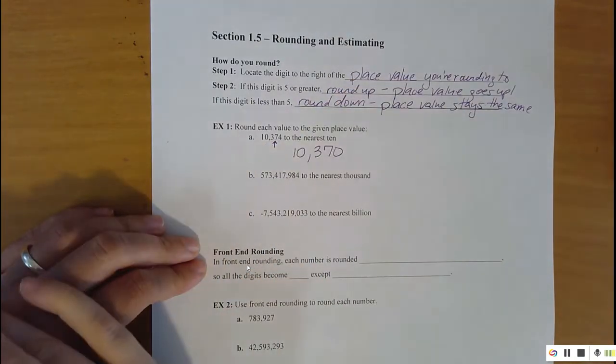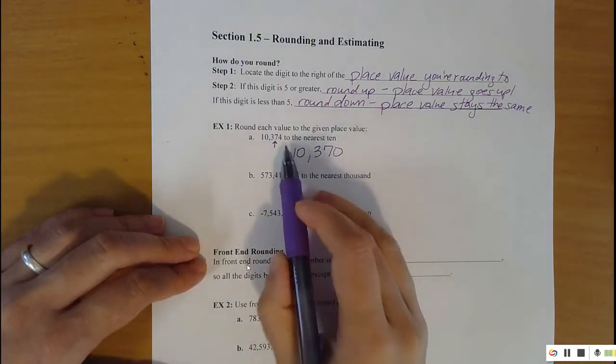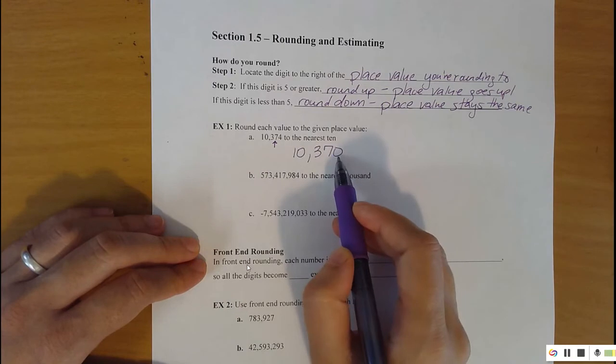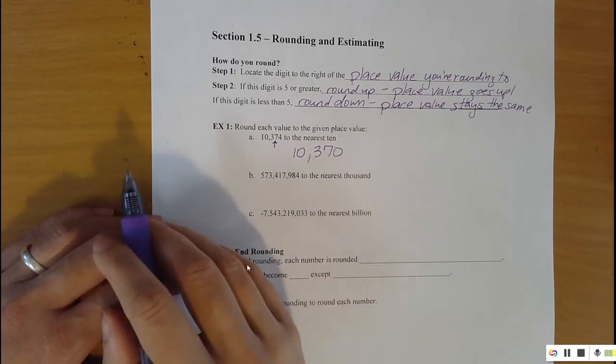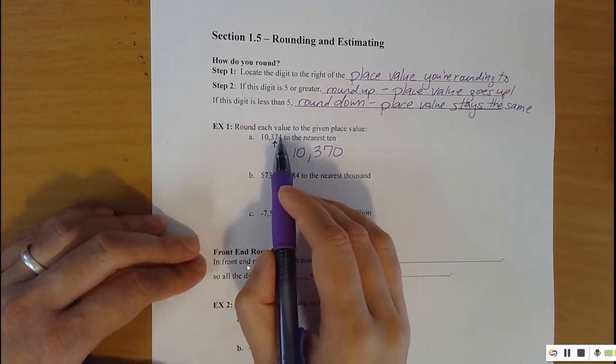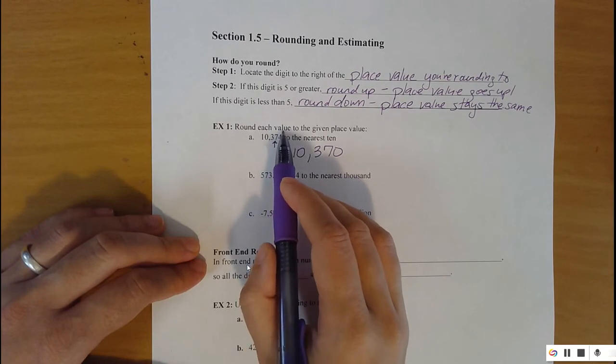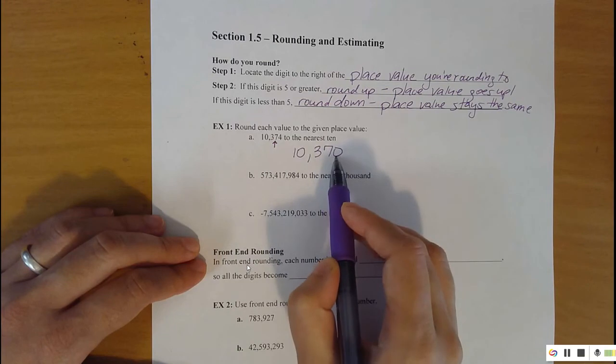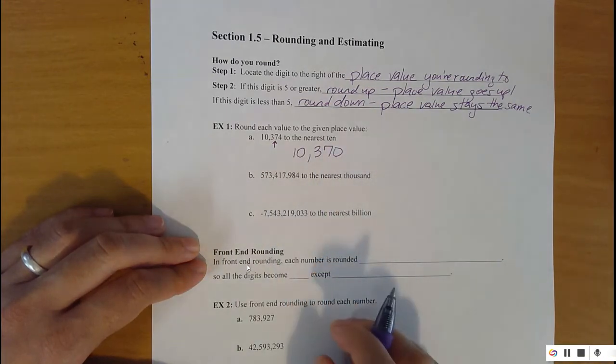to a 0. Okay, so the 7 stays the same since it rounds down, and the 4 will always go to a 0 at the end, okay? So really what you're thinking is 74 is between 70 and 80. Which one's it closer to? It's closer to 70, so it rounds down to 70, okay?